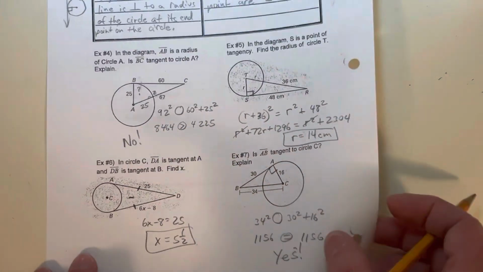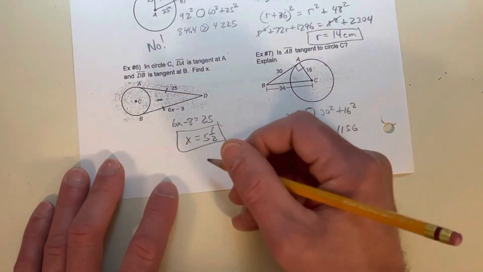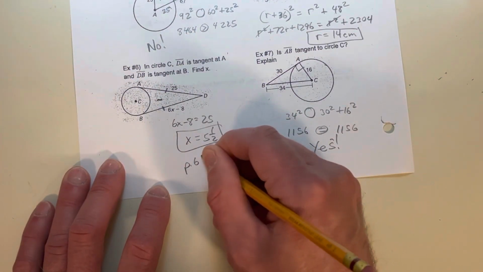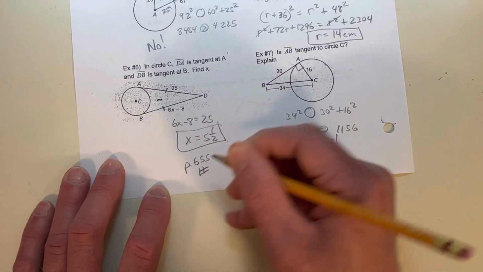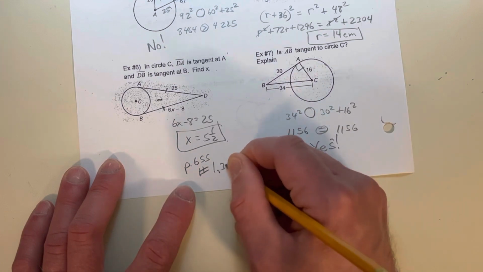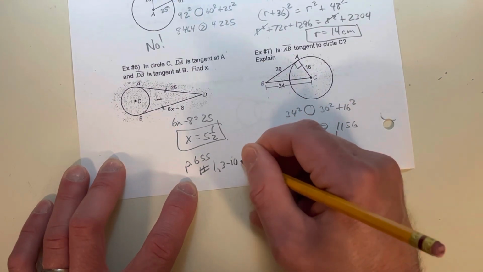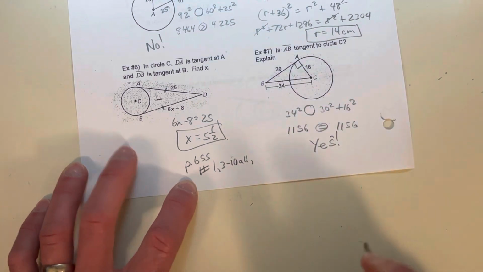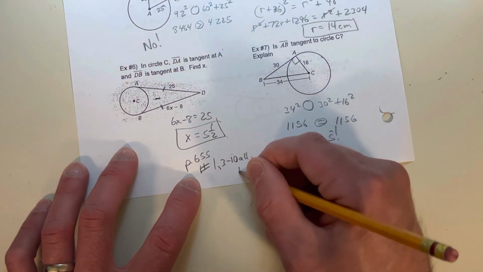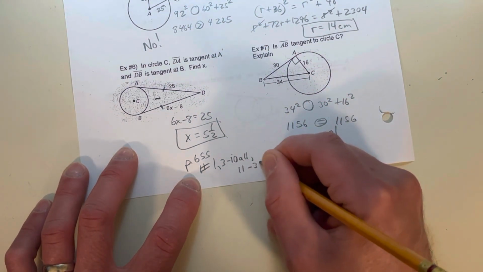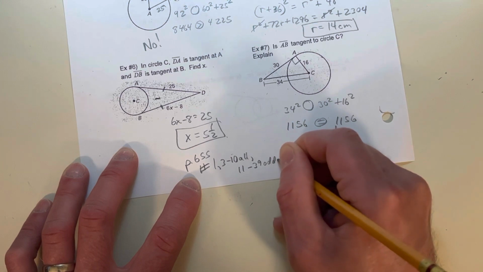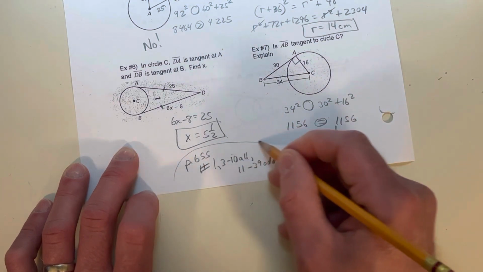So class, if you want more practice on this, you can go to page 655, numbers 1, 3 through 10, all, I think that's some vocabulary work. And then 11 through 39 odds is more practice, problem solving.